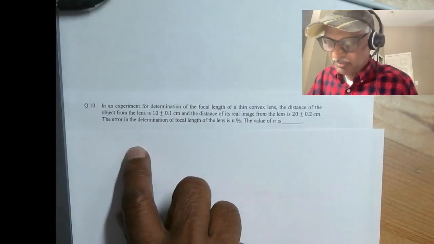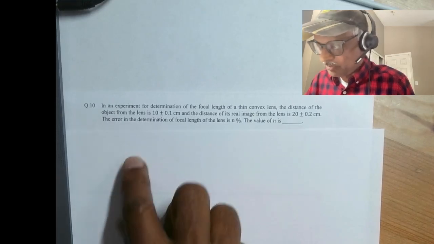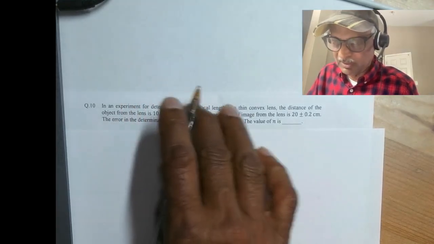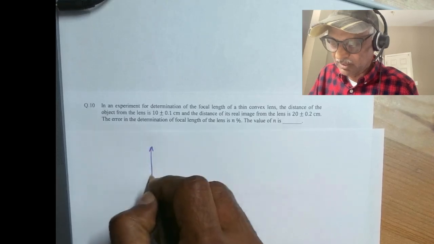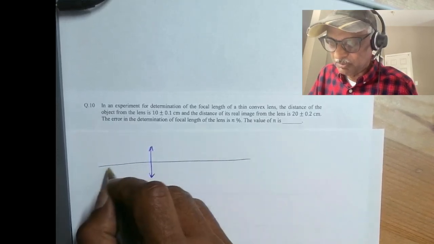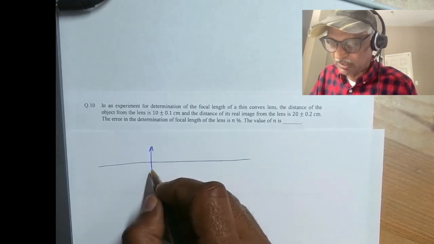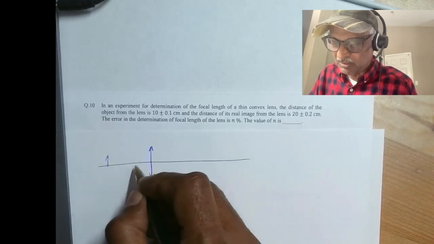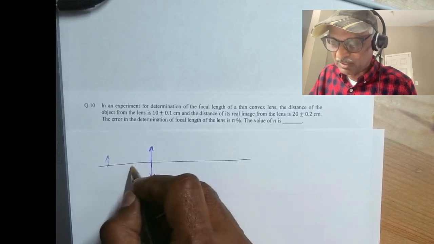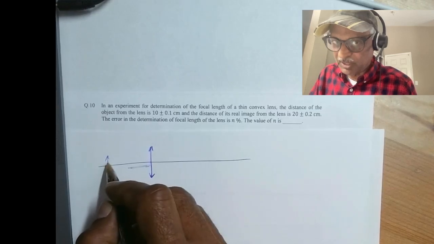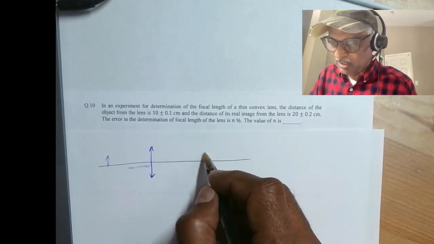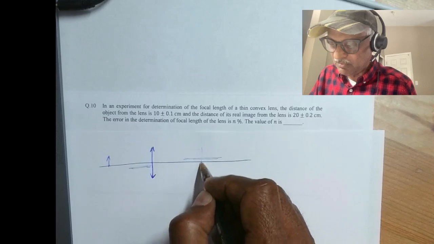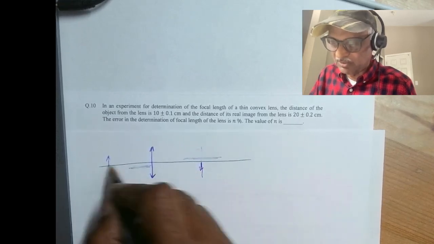Okay, so this is the problem. If you have done this experiment to find the focal length of a lens, you put an object far away enough, somewhere beyond the focal length, like a lamp or something, and you move your screen, and say you find the bright image over here.